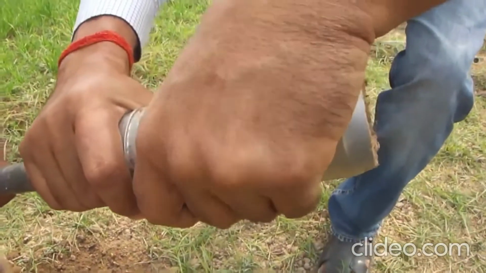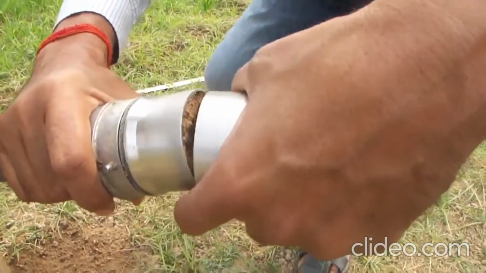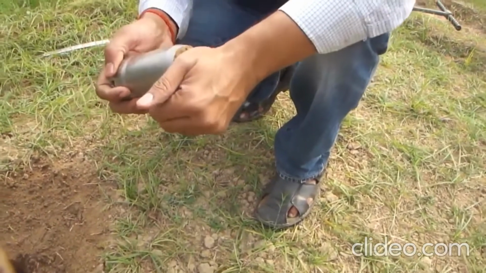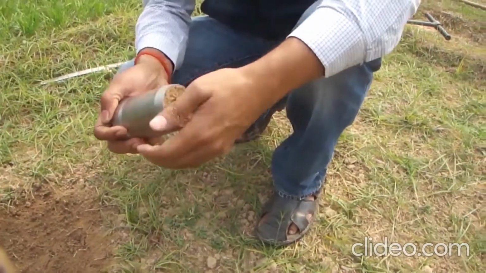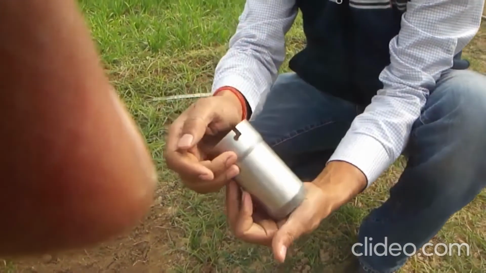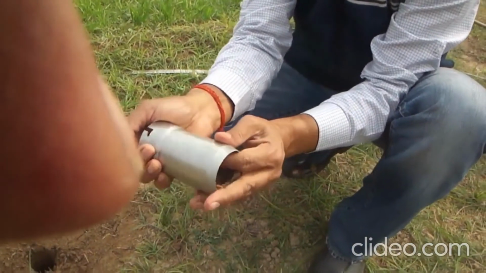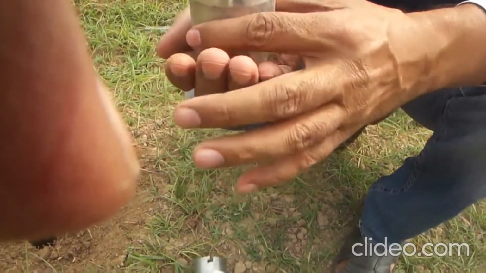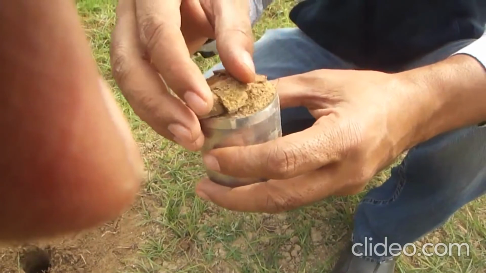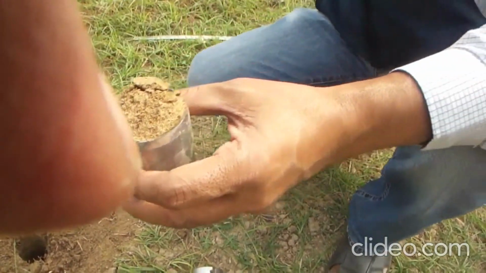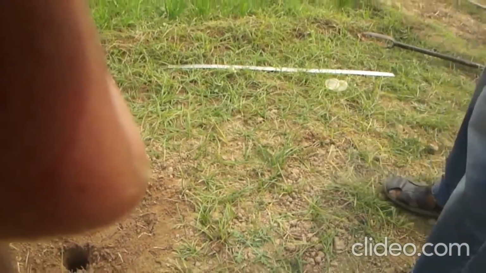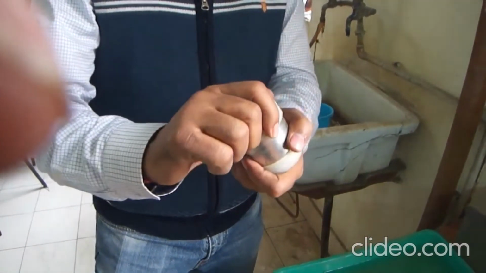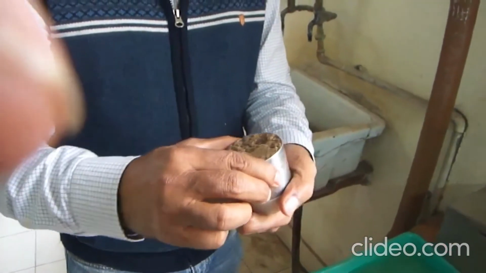We are taking this sample out with utmost care, and now this is your sample. Now we need to take this out with care, like this. And now it's most important to remove this extra soil which is over the core. So we need to seal this sample we have collected from the surface, so that the sample is not getting disturbed.